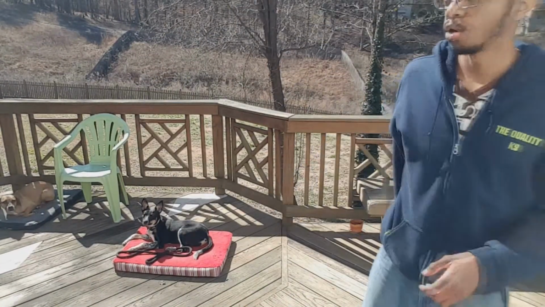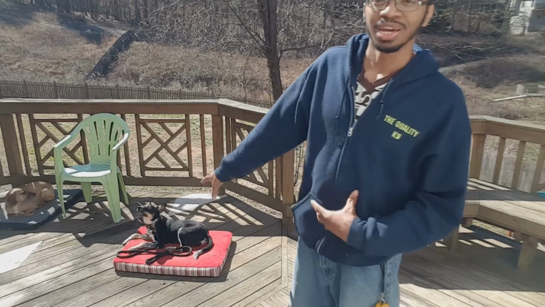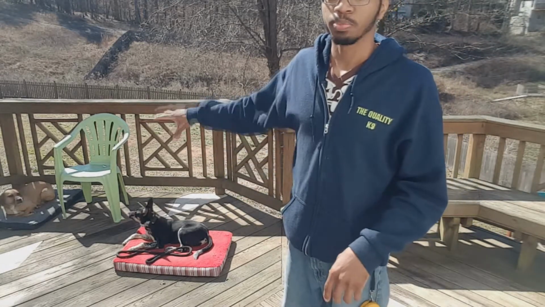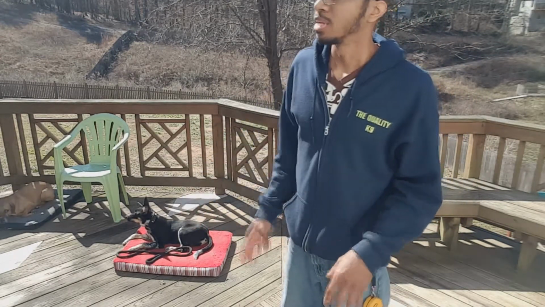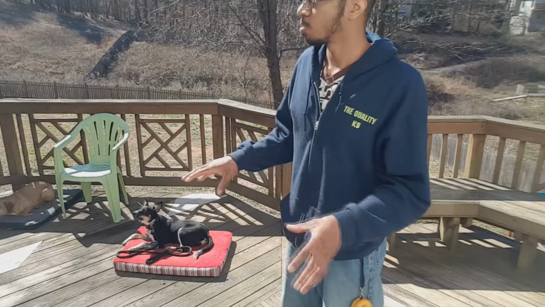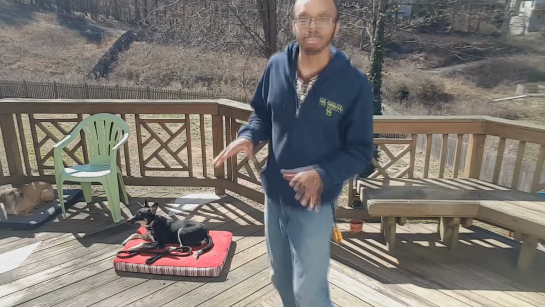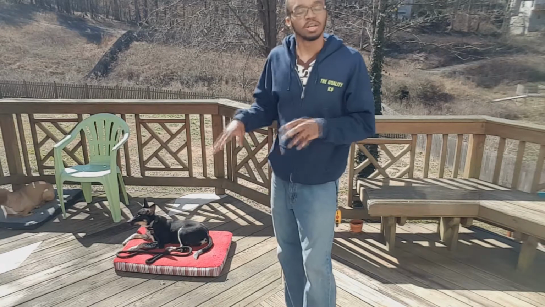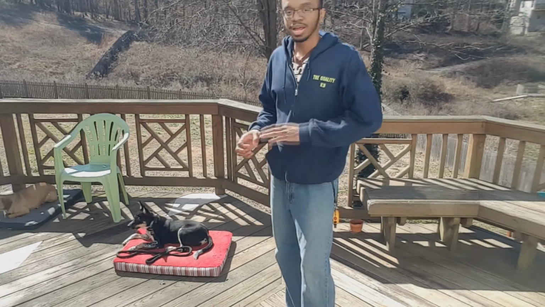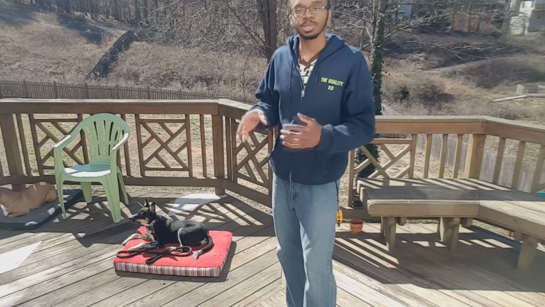So what we're going to do is go over the place command. I actually want them to be in a down. When I teach place, I put the dogs into a down when they're on it. A down is the position where the dog can be nice and relaxed, and they can mellow themselves out. It teaches the dog to just be calm.